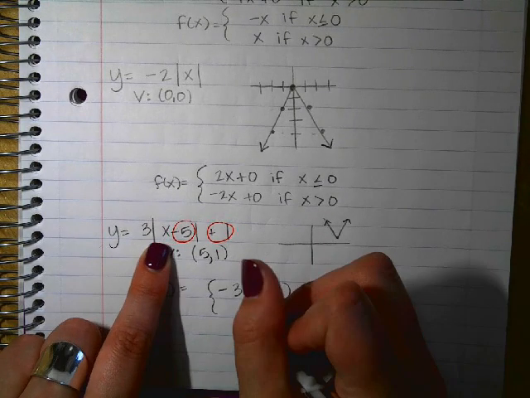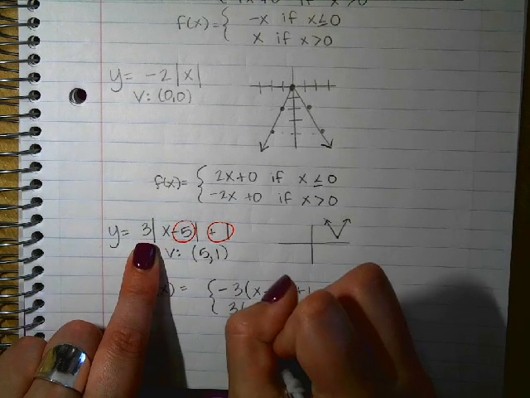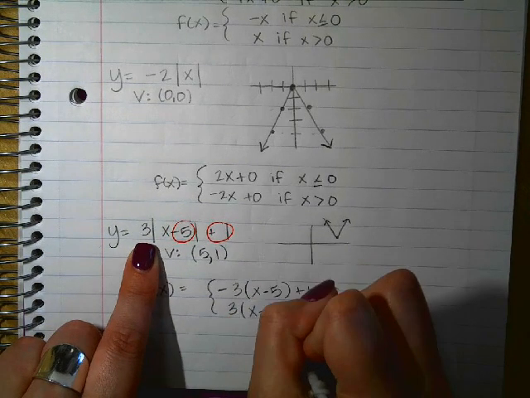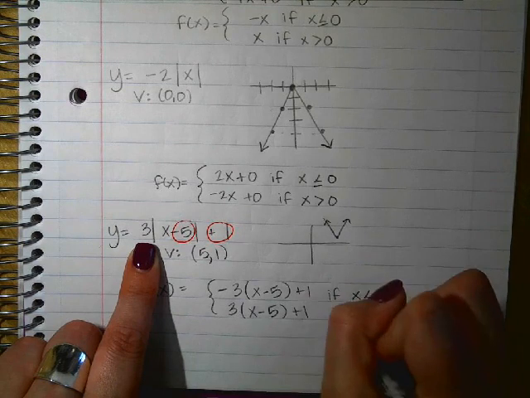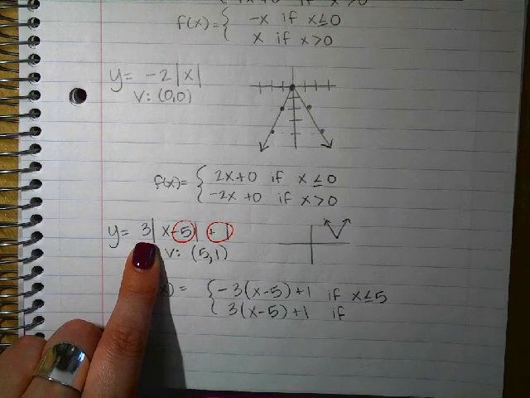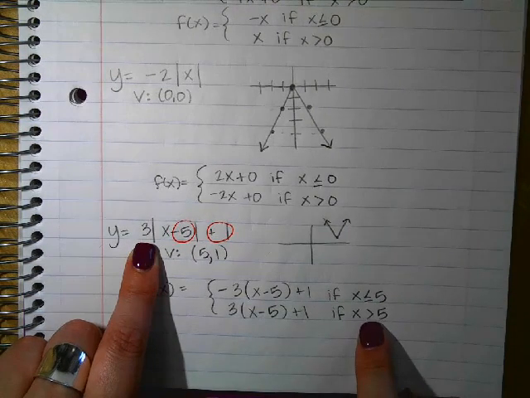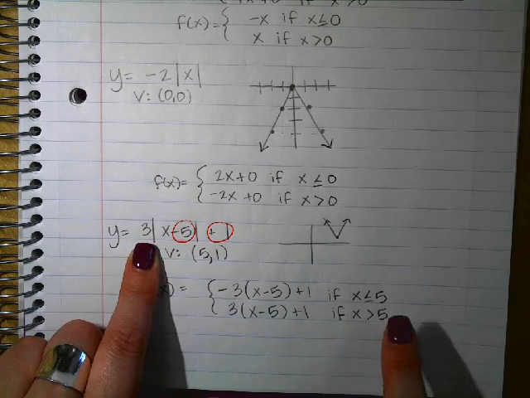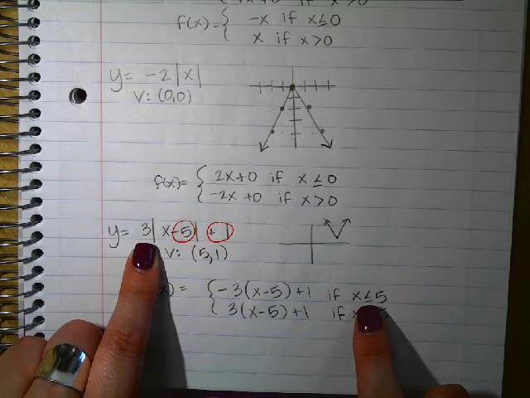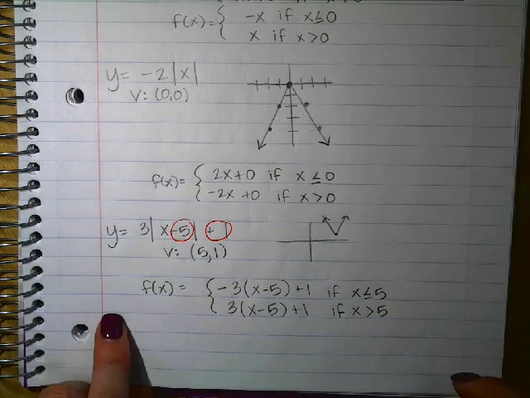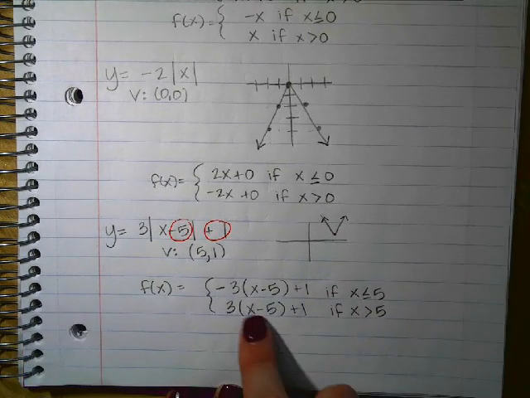Then I'm going to do the positive version if, what do you guys think? x is greater than 5. And we can't say or equal to because we can only have the equal to on one of them. It doesn't matter which one you put it on, it just has to be one or the other. Okay. Now, can we simplify this math a little bit?